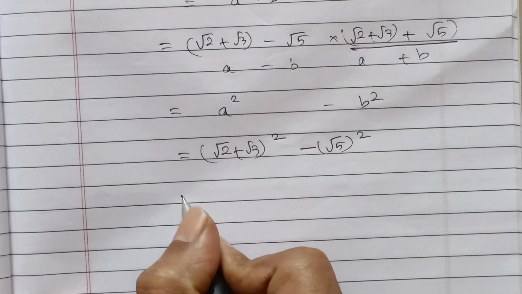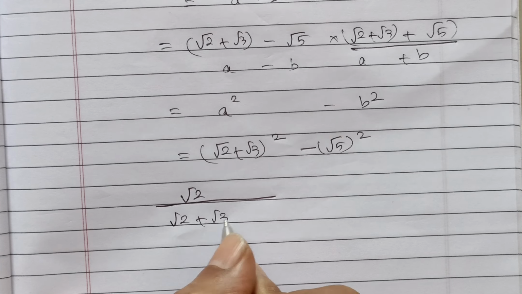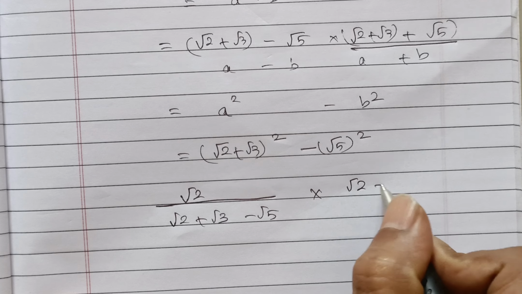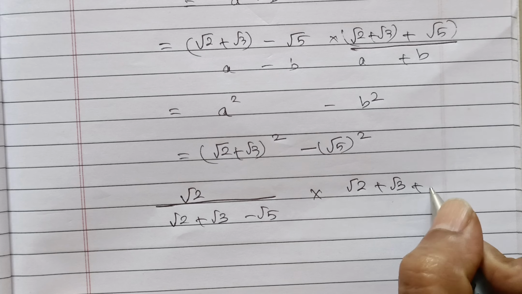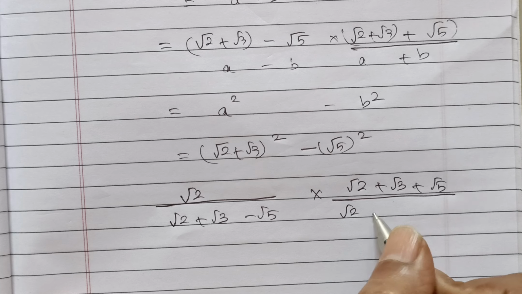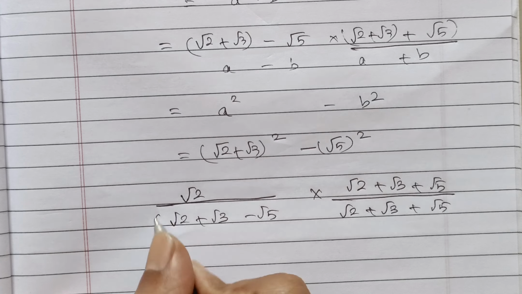The sum is root 2 divided by root 2 plus root 3 minus root 5, into root 2 plus root 3 plus root 5 divided by root 2 plus root 3 plus root 5. So let us group it.